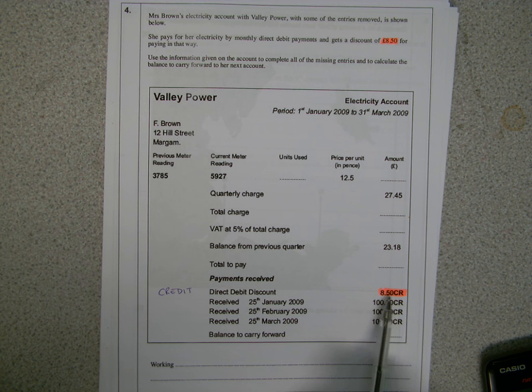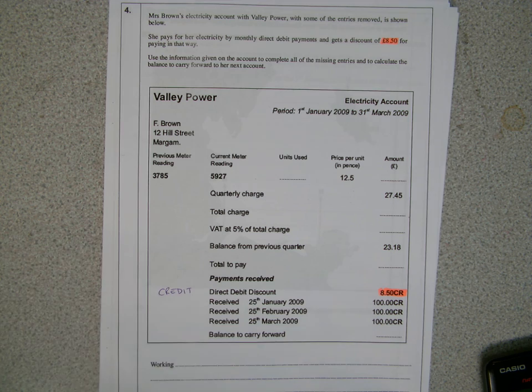All right, so that means that she's got less to pay, right? Because it's been added to her account. She's got a discount, right? So it's as if the company are paying her £8.50 just because she's paying her bills by direct debit. Direct debit is nice and straightforward because the bank set it up and it goes automatically from your bank account on a certain day every month, and you don't have to do anything, right? It just gets done automatically. Anyway, let's go to the question.